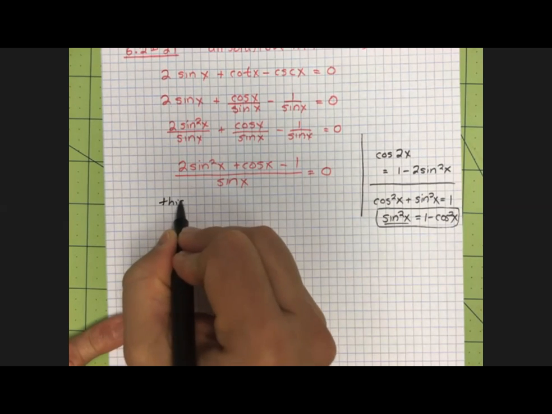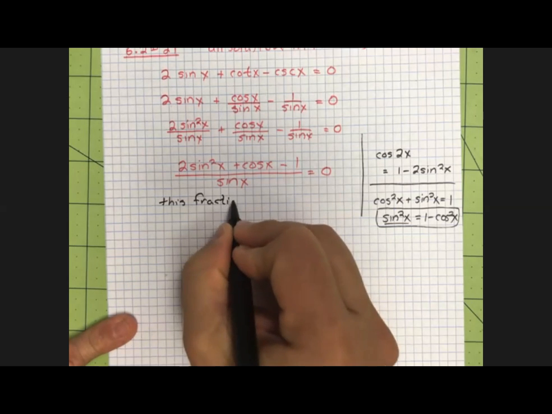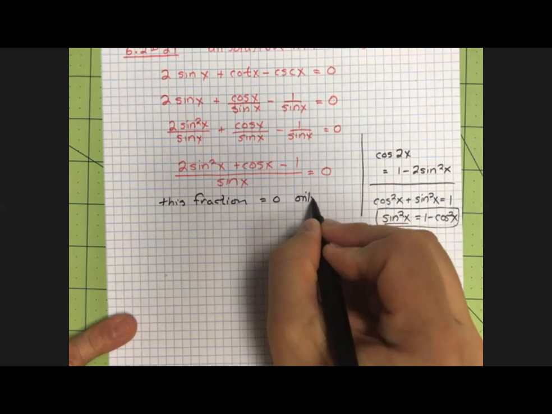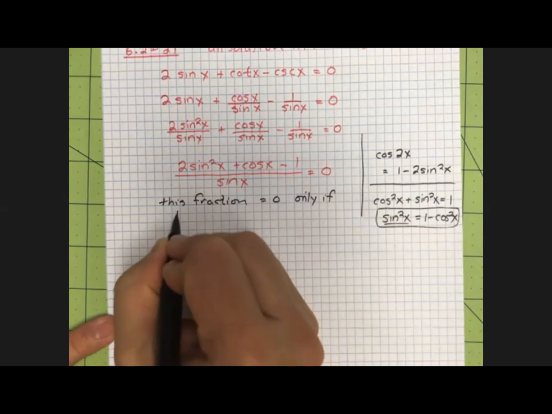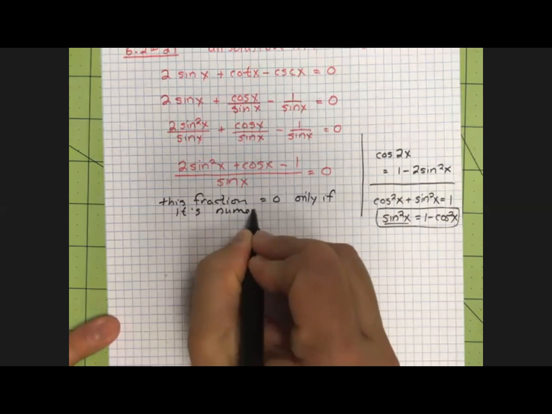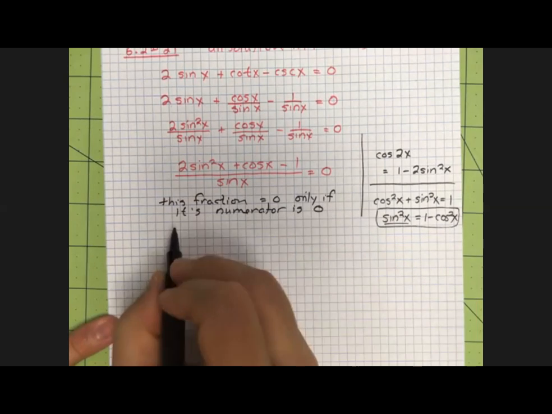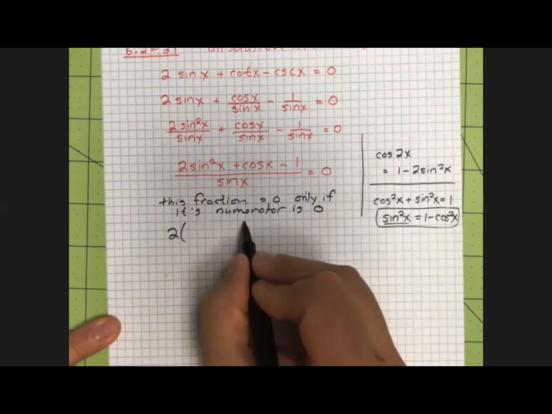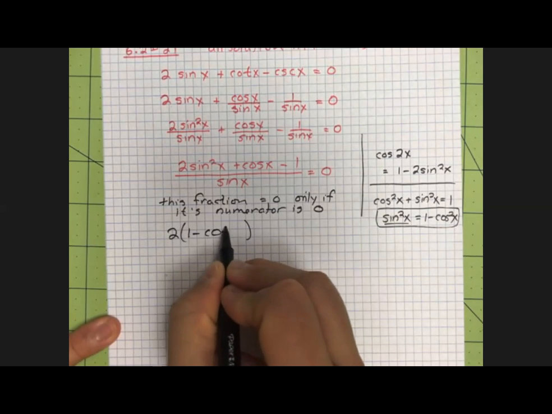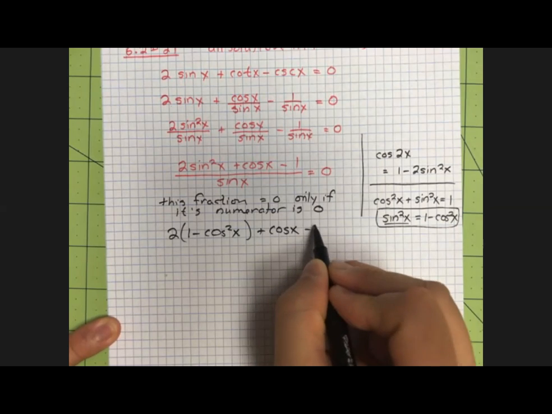So this fraction equals 0 only if its numerator is 0. And the numerator is 2 times (1 minus cosine squared x) plus cosine x minus 1.